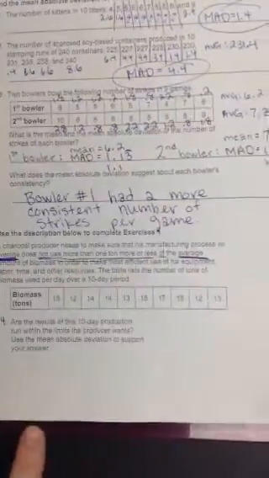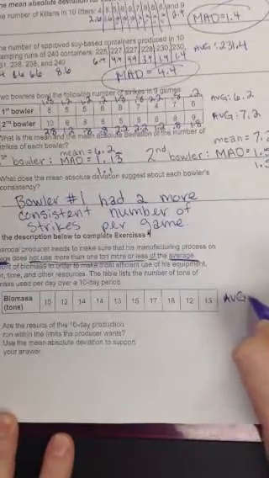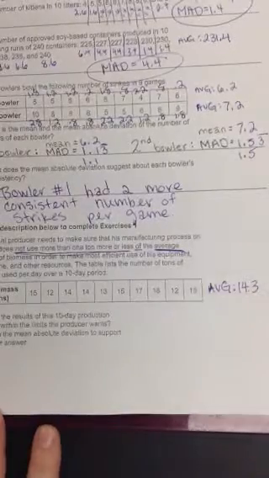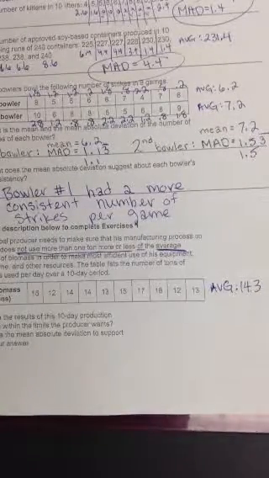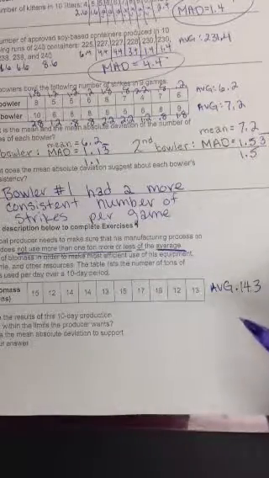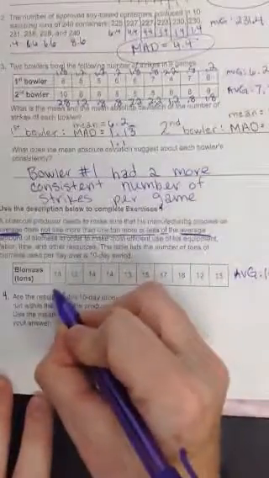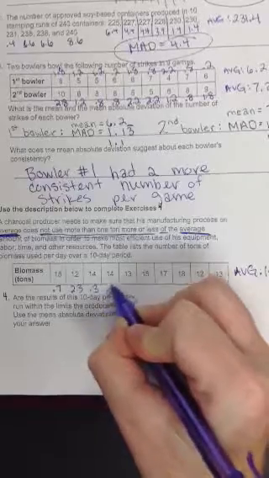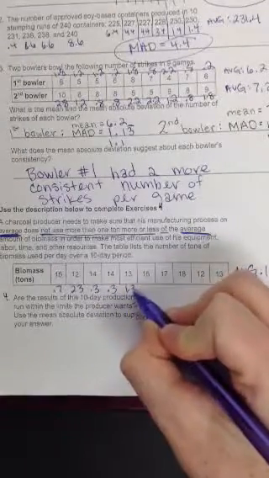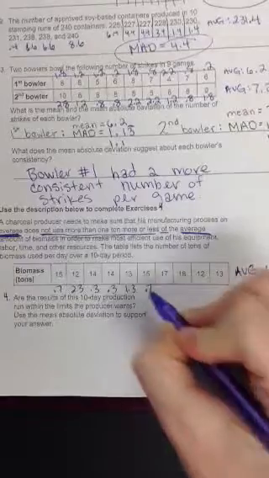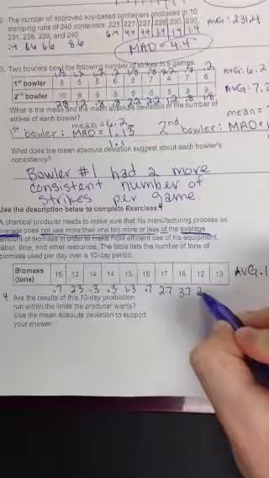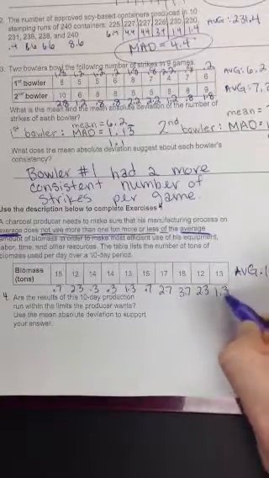So first, of course, you know that you have to find the average. For this problem, it works out to be 14.3. I'm going to get all the deviations, how far all of the data pieces are from this average. They all had to be positive: 0.7, 2.3, 0.3, 0.3, 1.3, 0.7, 2.7, 3.7, 2.3, and a 1.3.